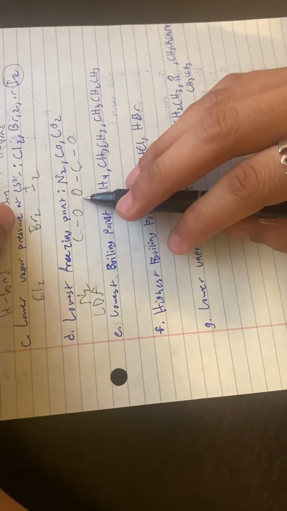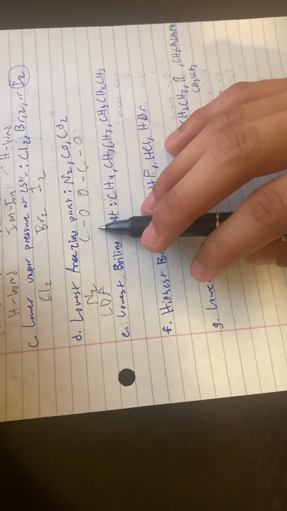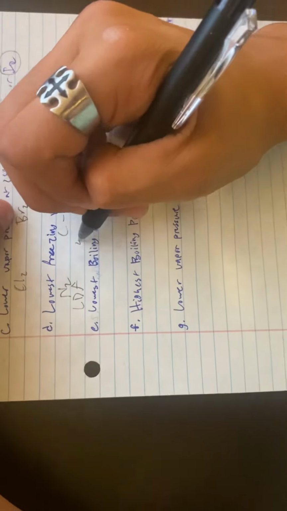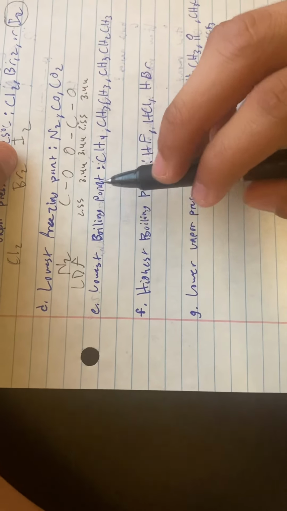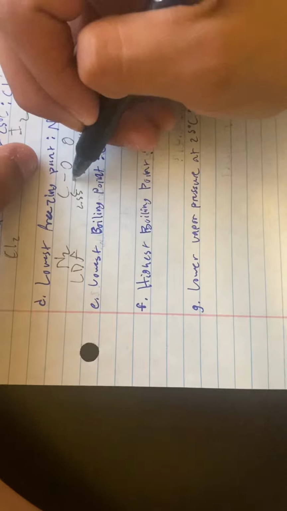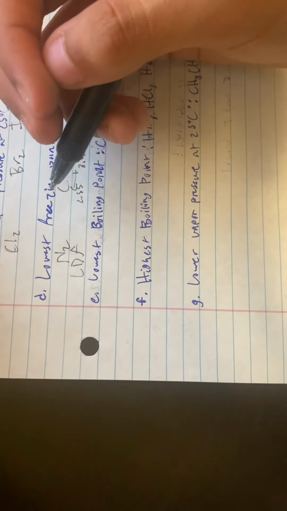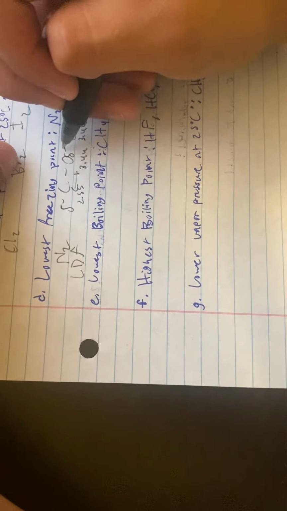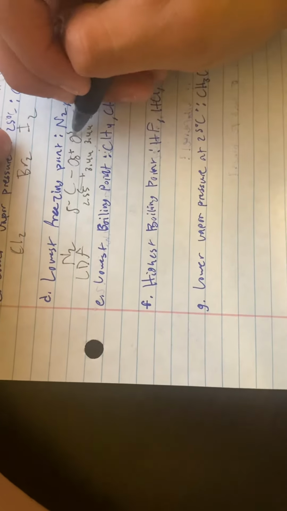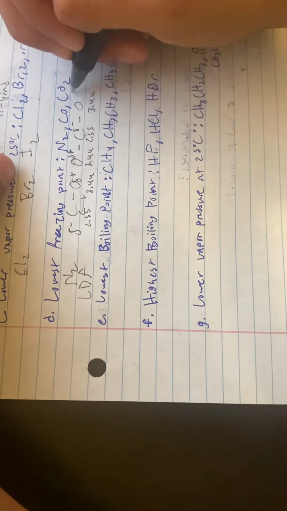we see that if we were to find the electronegativity between them, C has an electronegativity of 2.55, and oxygen has an electronegativity of 3.44. Since oxygen is more electronegative, it pulls the electrons towards it, giving the oxygen the partial negative charge and the carbon the partial positive charge.